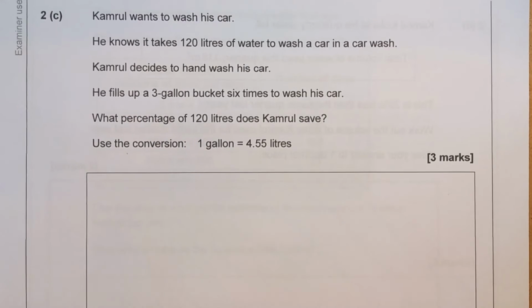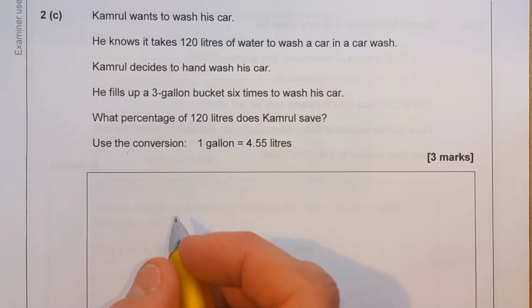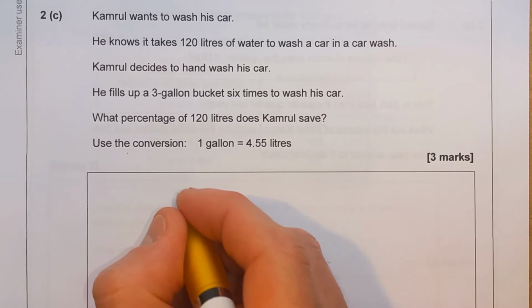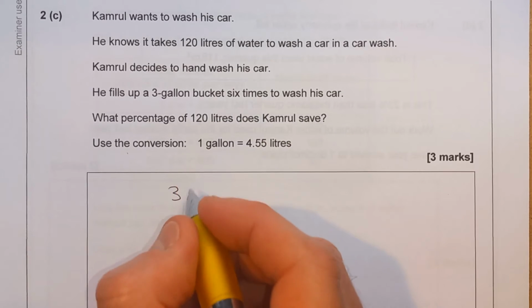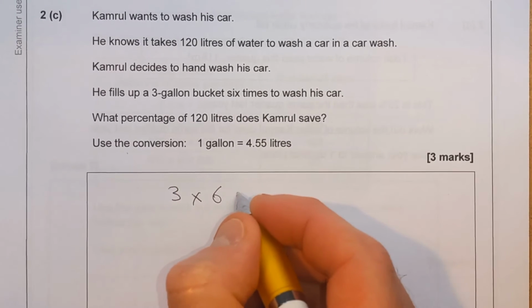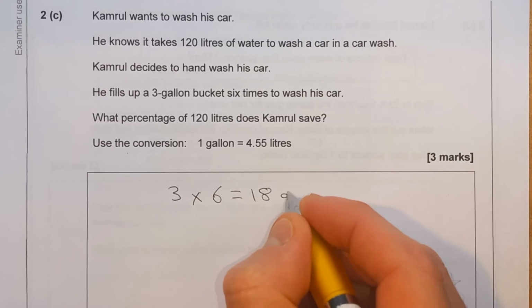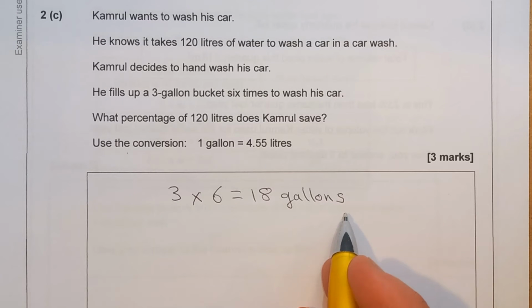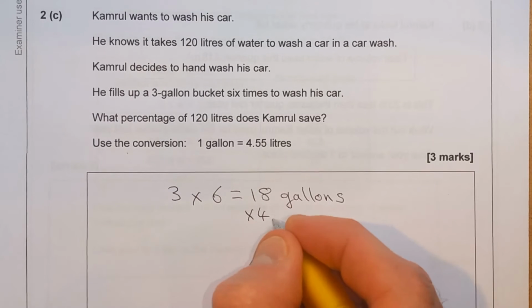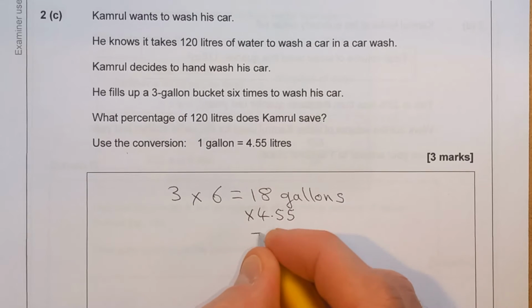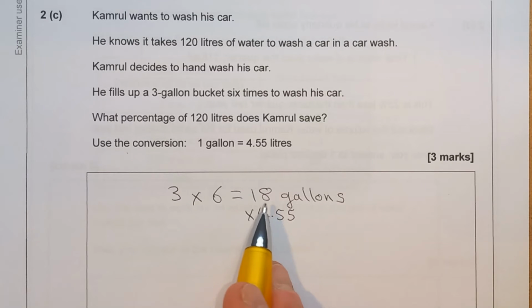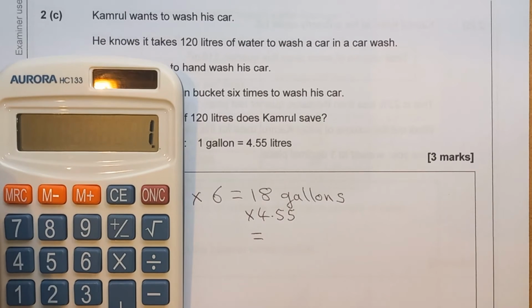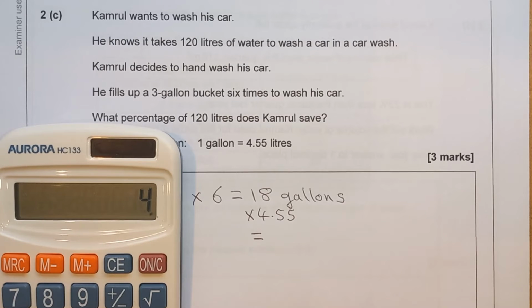Right, so how much is he using to wash a car if he does it by hand? So we've got 3-gallon buckets, so 3, and he's filling it up 6 times. You can use your calculator, but hopefully you can do this one in your head. So we've got 18 gallons of water. We want to get this into litres because we want to compare it to the 120 litres. So we're going to multiply that by 4.55. Because if 1 gallon is 4.55 litres, 18 gallons would be 18 times 4.55. So we'll do the 18 times 4.55.